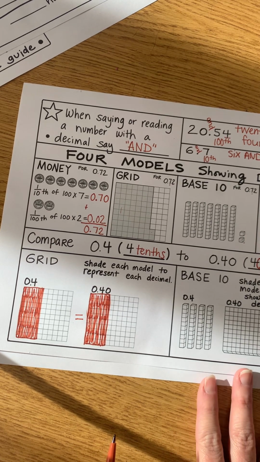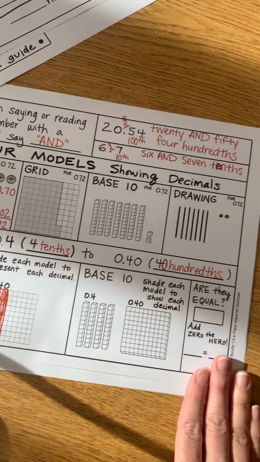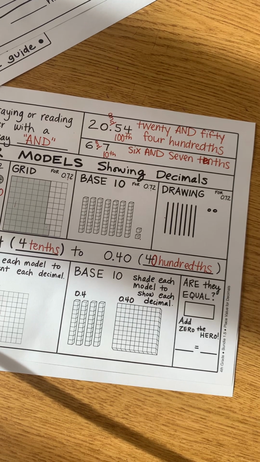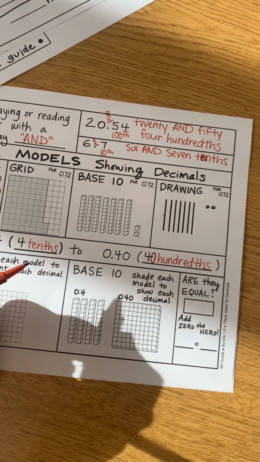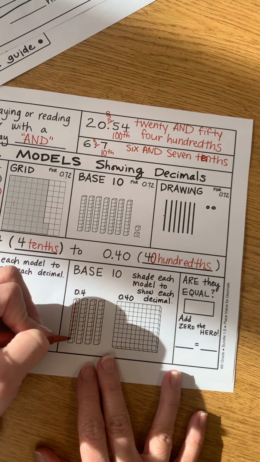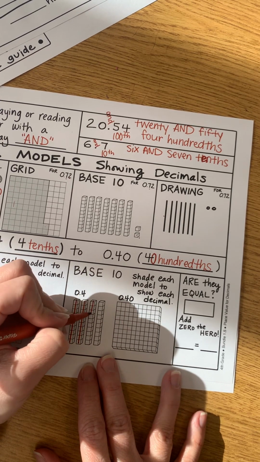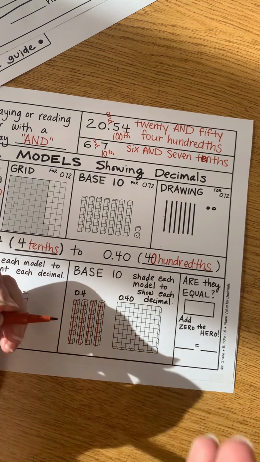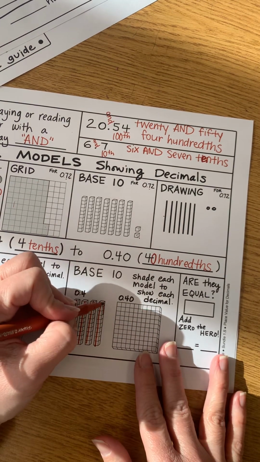Okay, let's look at another model comparing these. It says shade each model to show each decimal. 4 tenths. Look, 1, 2, 3, 4 tenths, because the rod now represents 1/10.